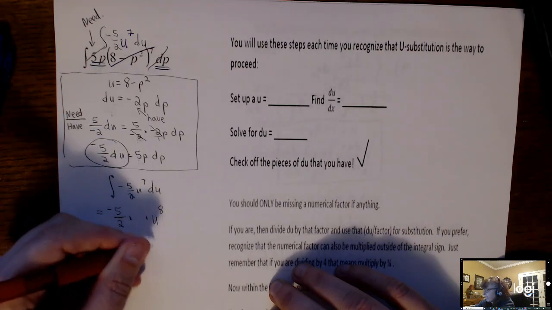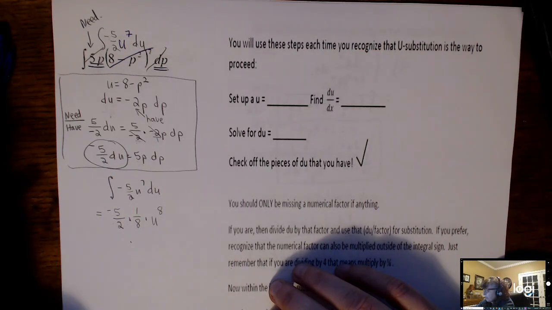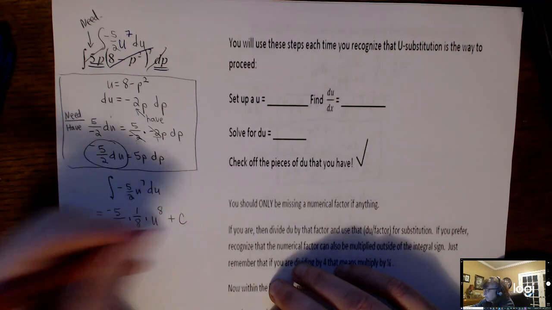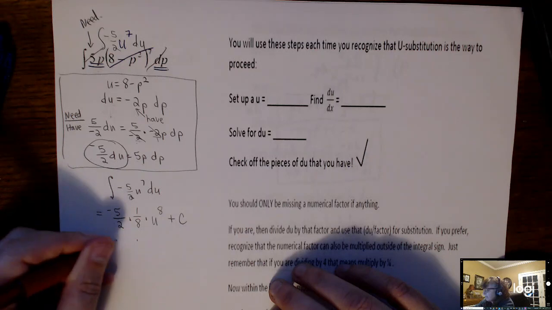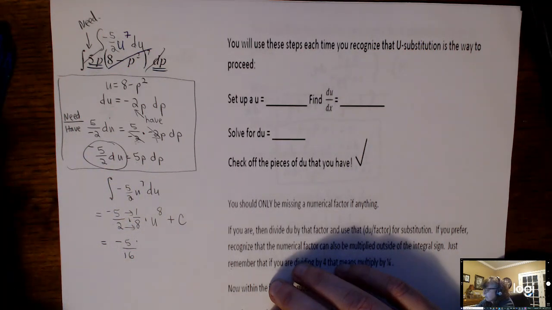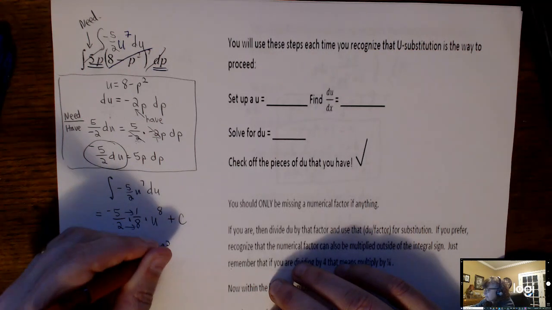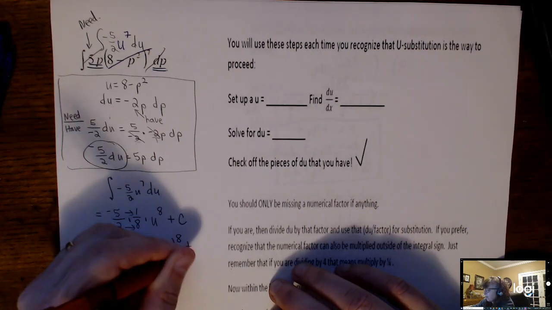Instead of dividing by 8, I like to multiply by the reciprocal. So I multiply by 1/8 plus c, and then I can combine this. That's negative 5 over 16, because you're just multiplying fractions straight across, and then replace u with 8 minus p squared, and it's to the 8th power, plus c.